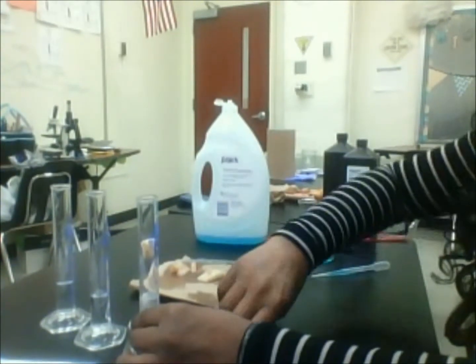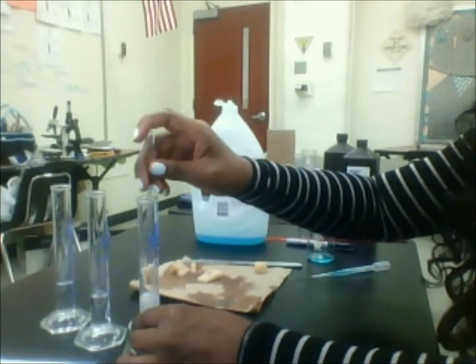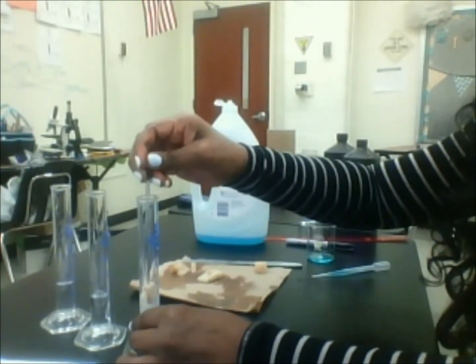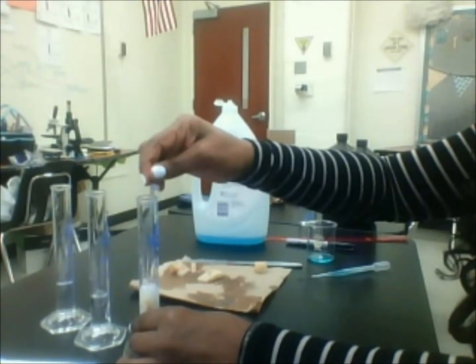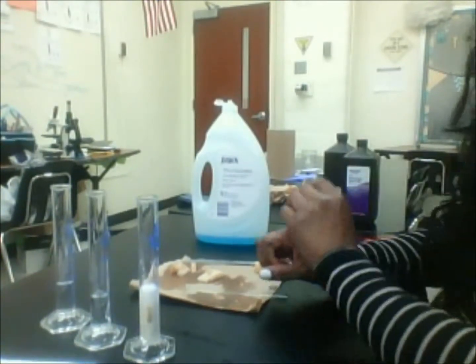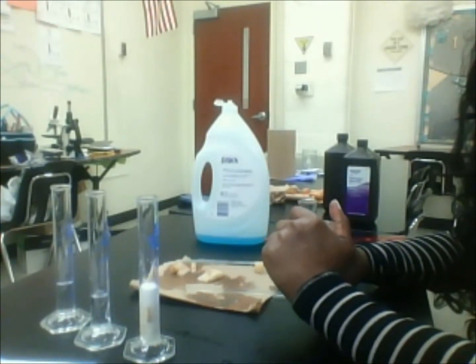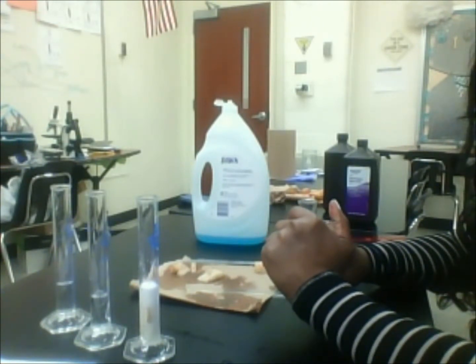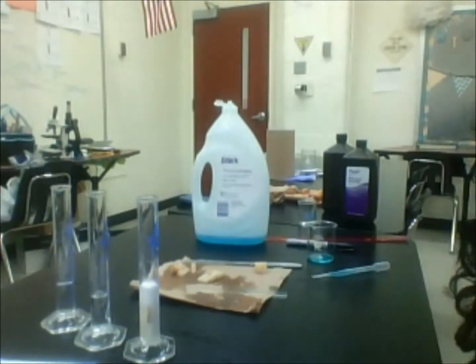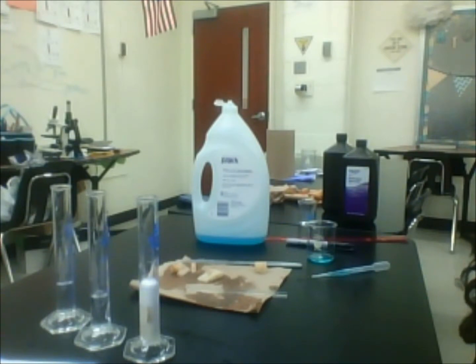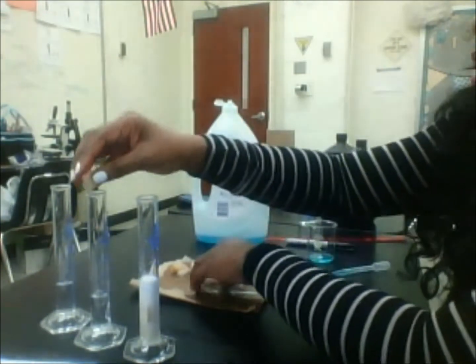All right, here we go again. Takes a while to get that one out, but it'll come. Alright, so I'm going to wait another 30 seconds and then I'll put the other one in. And you should start to see bubbles. So I already see them. So that means that the enzyme is helping this reaction to proceed.